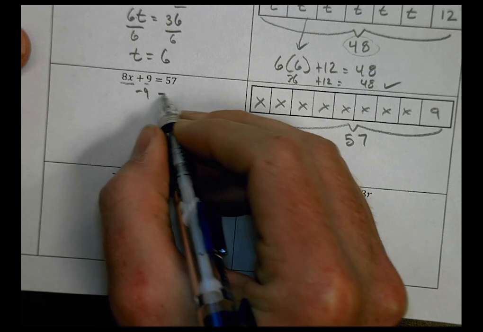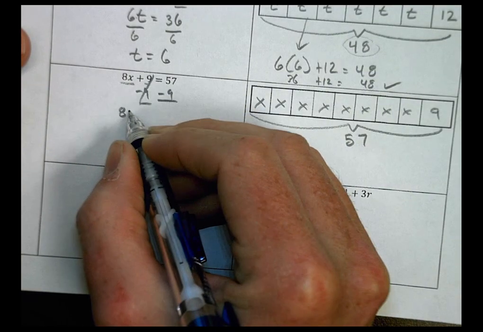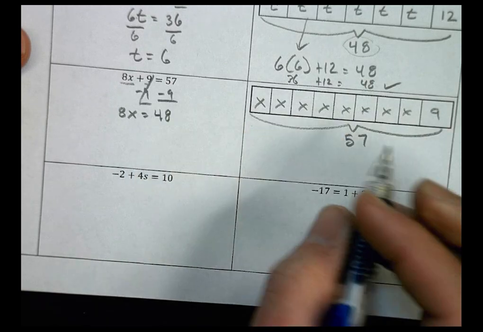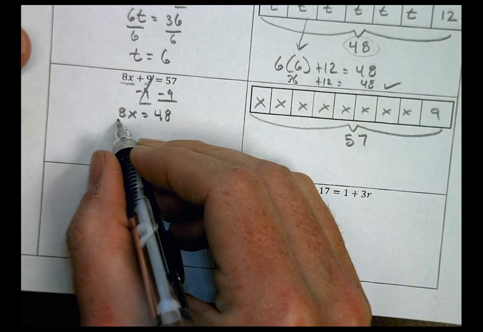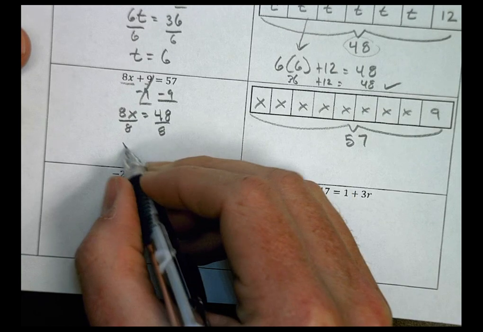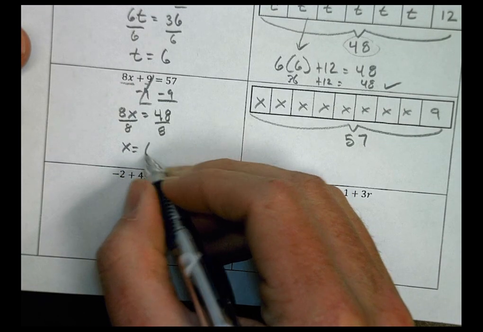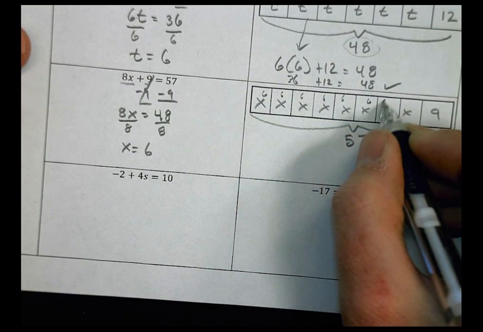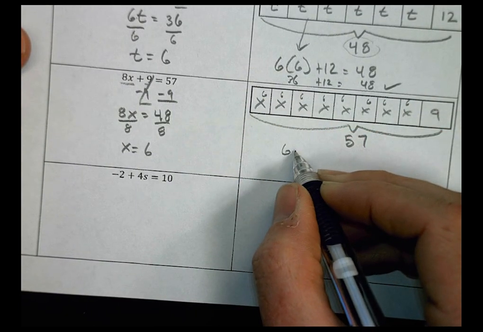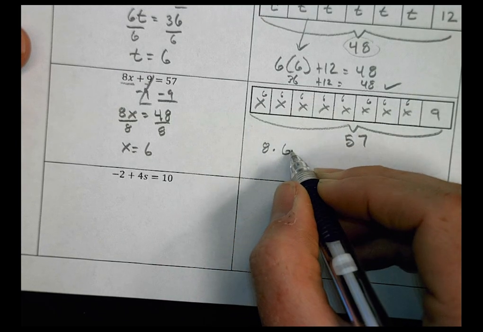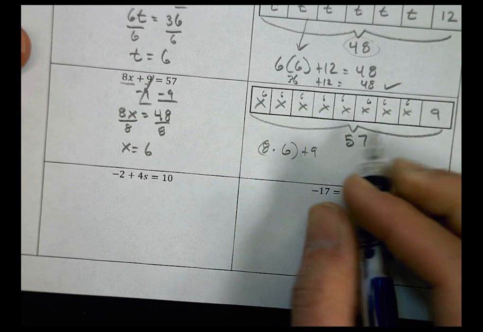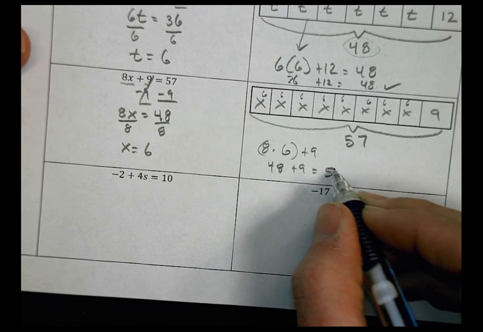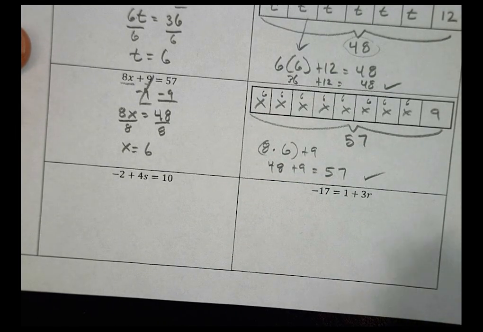So I'm going to subtract 9 from both sides in order to get the 8x by itself. 57 minus 9 is going to be 48. Now to undo the multiplication, I divide both sides by 8 so that x equals 48 divided by 8 is 6. So this would all become 6's technically. And you check it out. What is 8 groups of 6 plus 9 more? Well, 8 times 6 is 48, plus 9 more equals 57, and that works out.